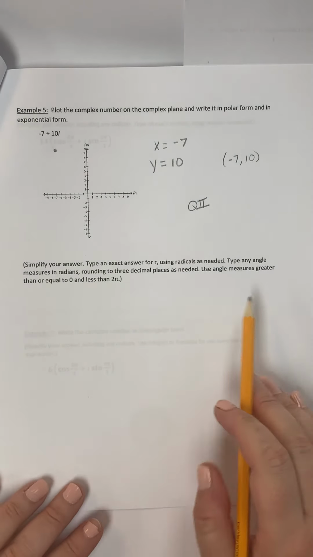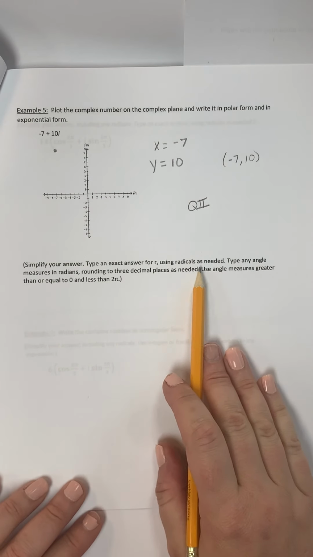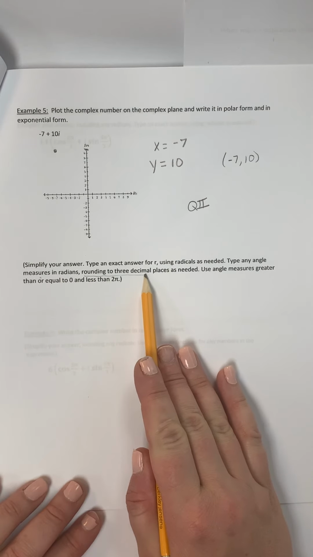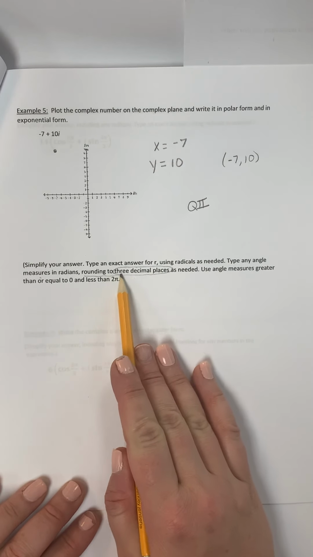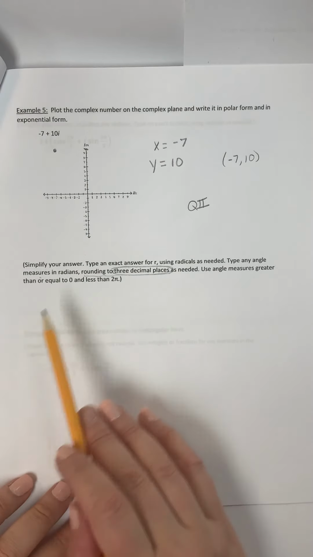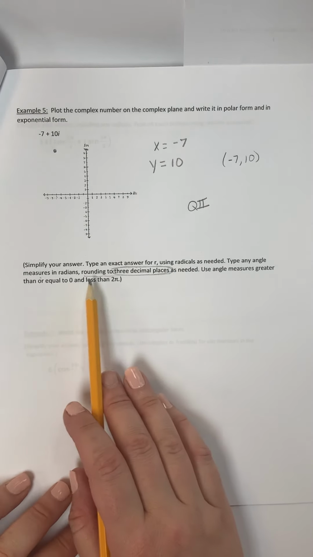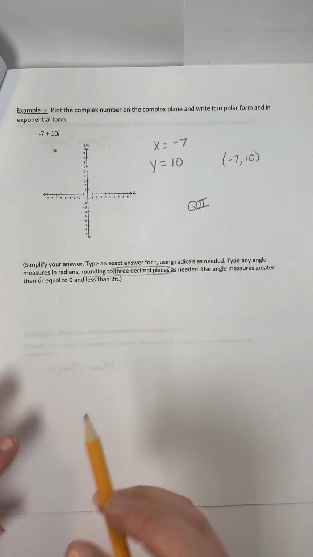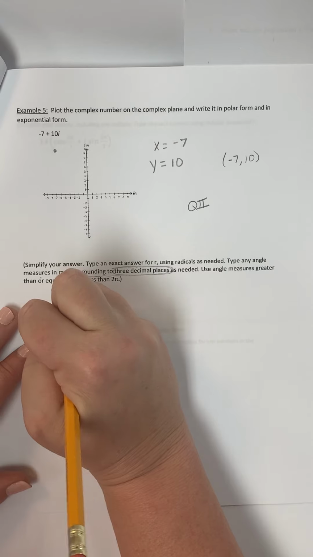Easy enough. All right. Now notice the directions here. The directions kind of tell us, uh-oh, there's a problem. It says to use radicals as needed. Type any angle measure in radians, rounding to 3 decimal places. That tells us we're going to have to use our calculator. And then, of course, to be positive and within 1 rotation. So that's new, the 3 decimal places. Okay, well, let's go ahead and see what we get.